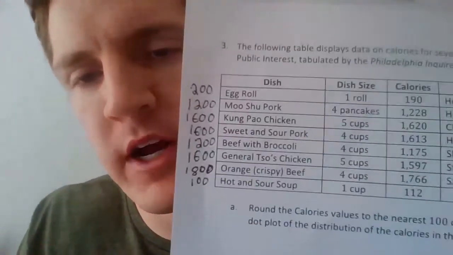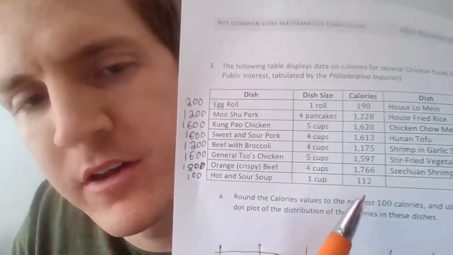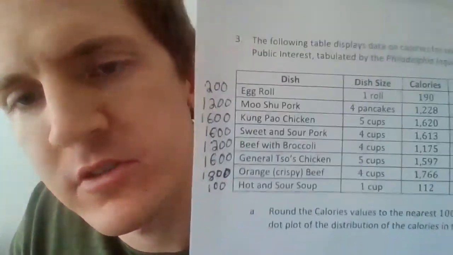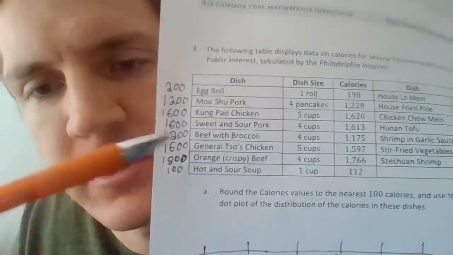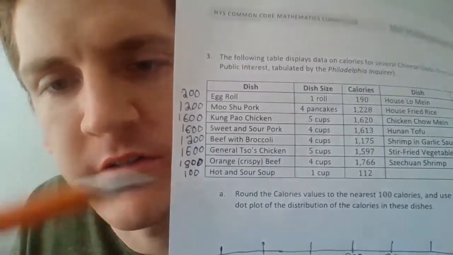It only had 112 calories, which will just round down to 100. So if I'm rounding my calories over here, those numbers are going to round to these over here on the right. I rounded to the nearest 100.